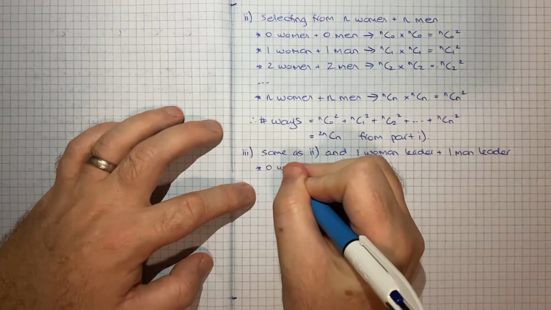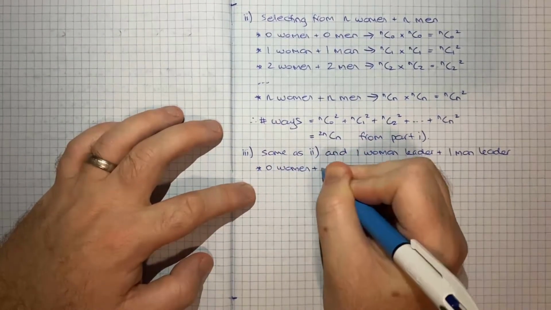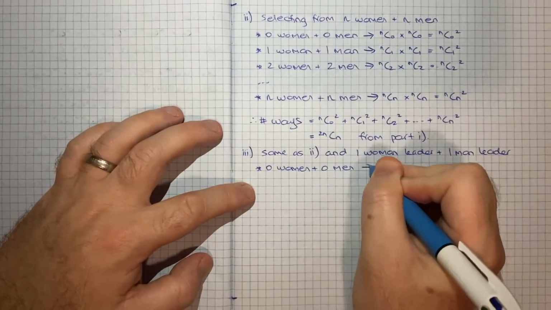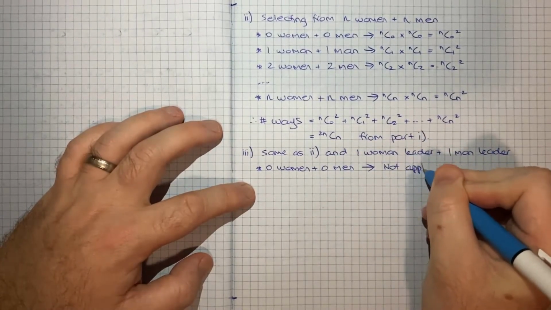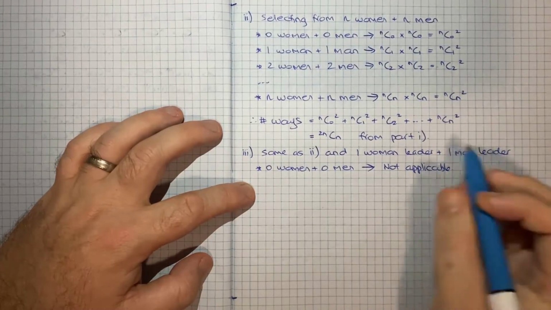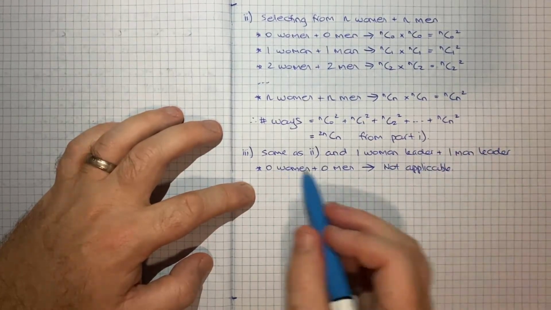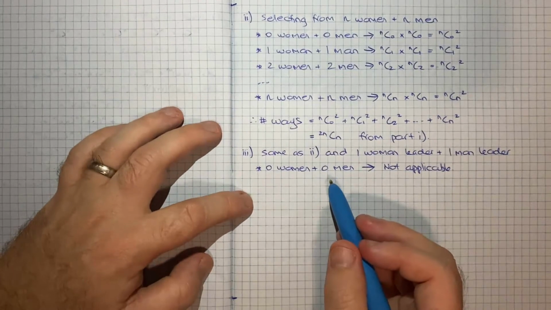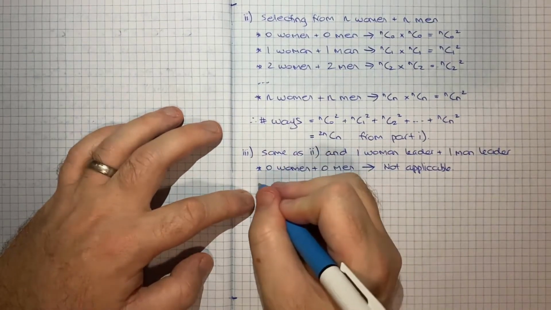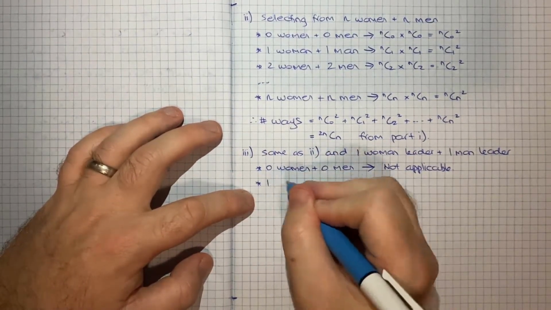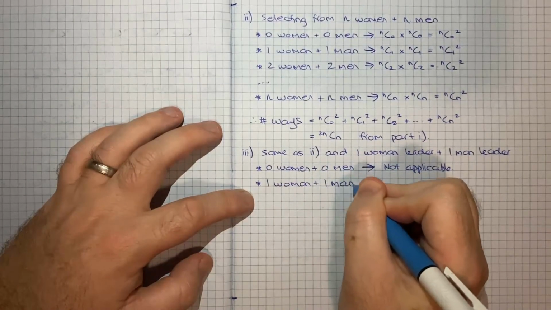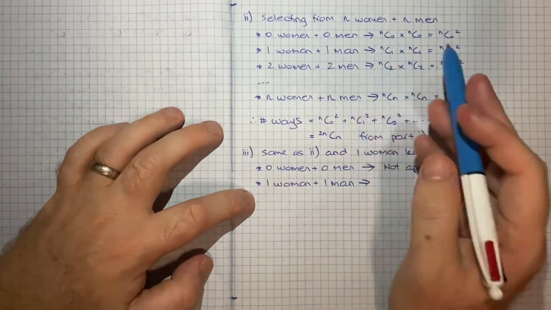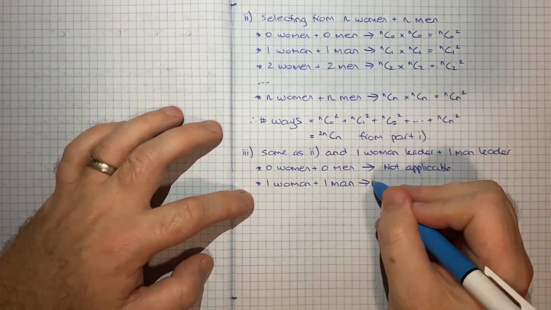So if we think about 0 women plus 0 men, in that case this is not applicable, because if we need at least one woman leader and one man leader, then you've got to be picking at least one. So now if we're doing one woman and one man, like before, we'll pick the woman.